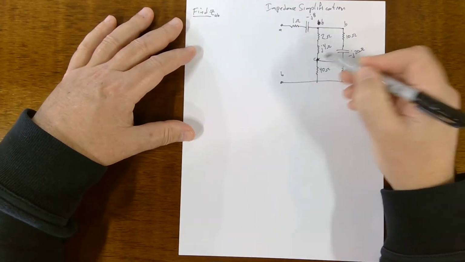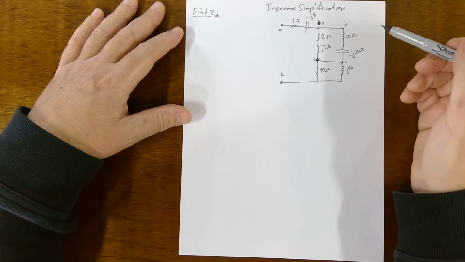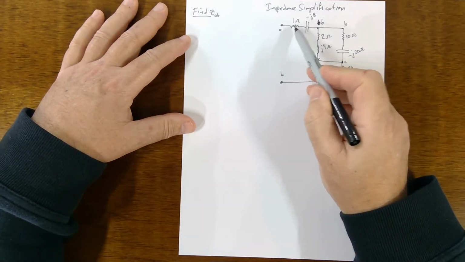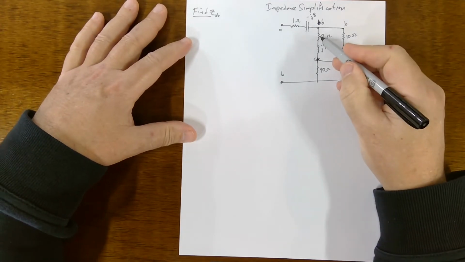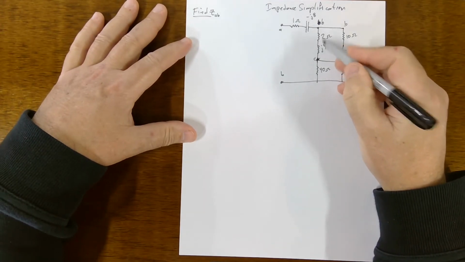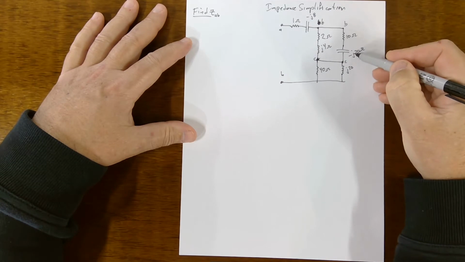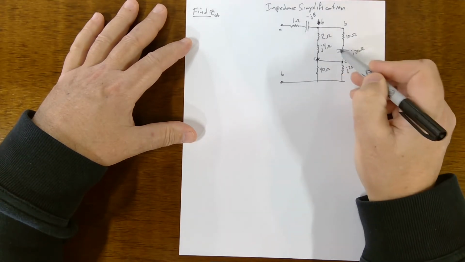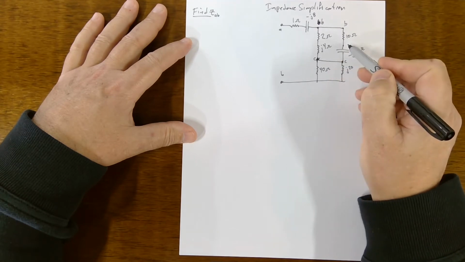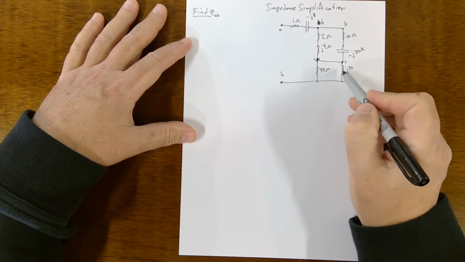Okay, here's what's in parallel and what's in series, right? These two guys are in series. What about all this stuff? Well, like the 2 and the J4, those are in series with each other, right? And the 10 and the minus J20, those are in series with each other. But this branch here and this branch here are in parallel with each other. Likewise, these two elements are in parallel with each other.